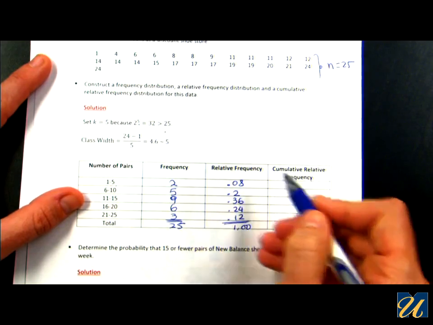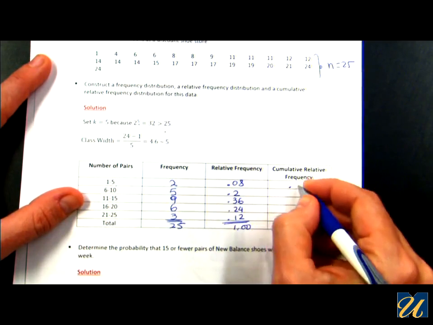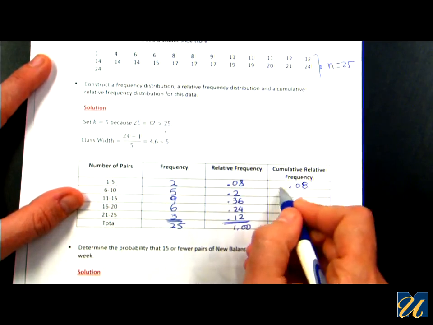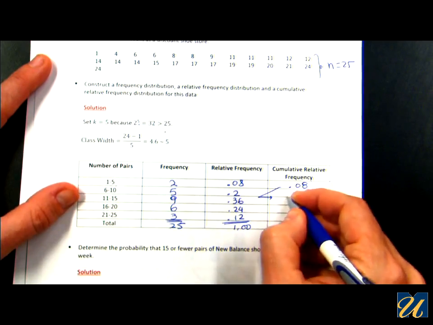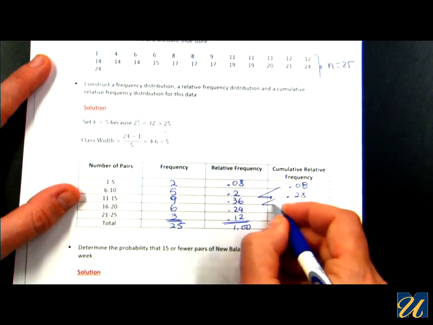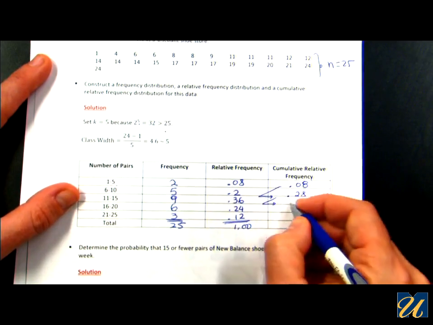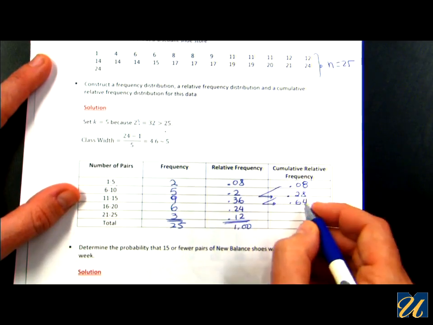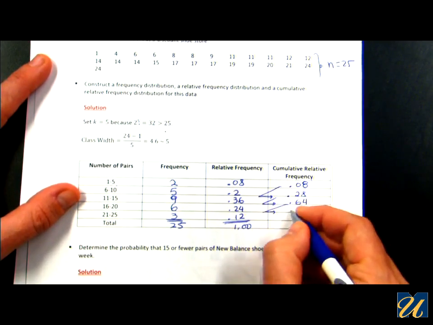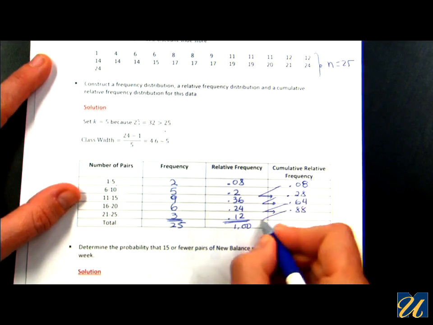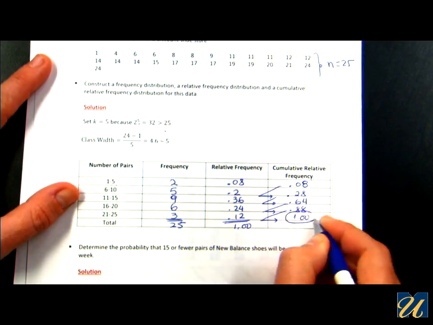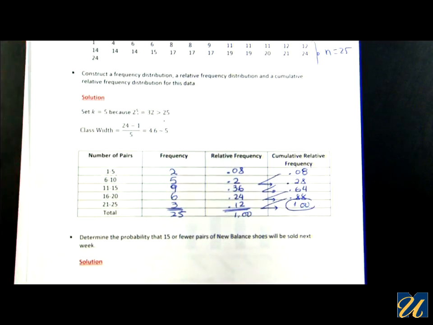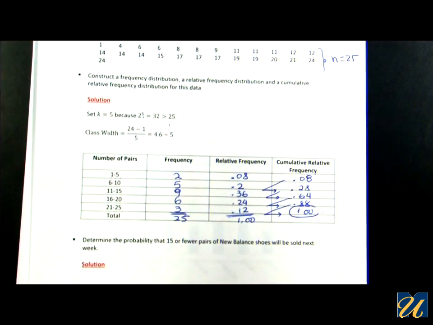Cumulative relative frequency, once again, we start with the first relative frequency and we keep adding on the relative frequencies. 0.28, 0.28 plus 0.36, 0.64, 0.64 plus 0.24 is 0.88, and 0.88 plus 0.12, this will be 1 for the cumulative relative frequency.